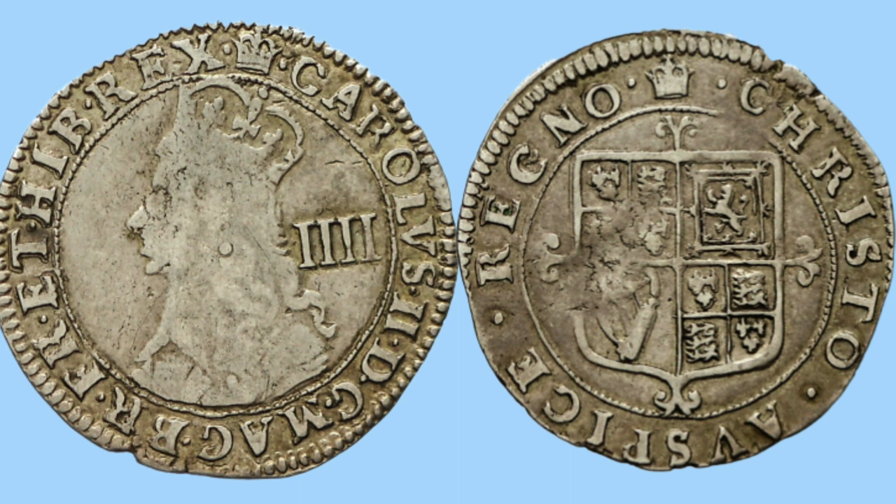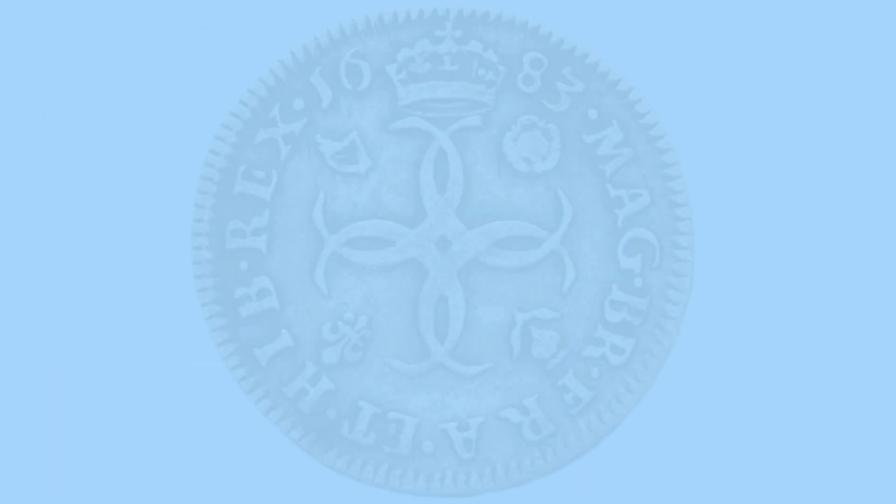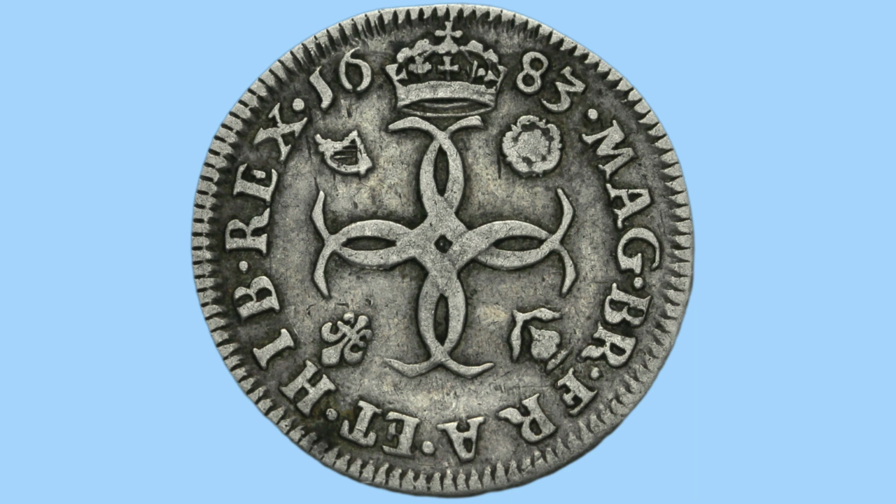We also see 4 Roman numerals next to his portrait, also facing left, and on the reverse we see now a legend and the royal shield, which has been simplified somewhat since the design on his father's coinage. Now, it is also worth noting that Charles II introduced Maundy money, and in the Maundy sets each year there was of course a Maundy 4pence.